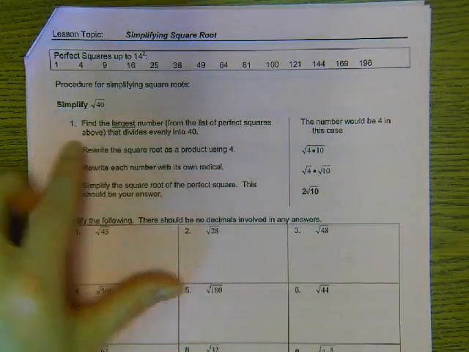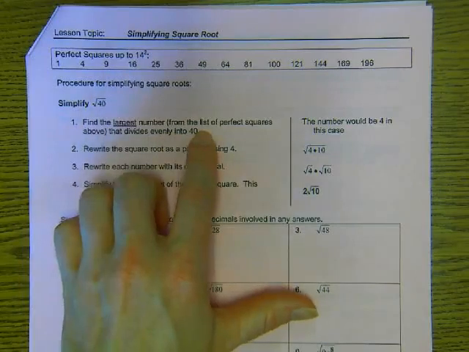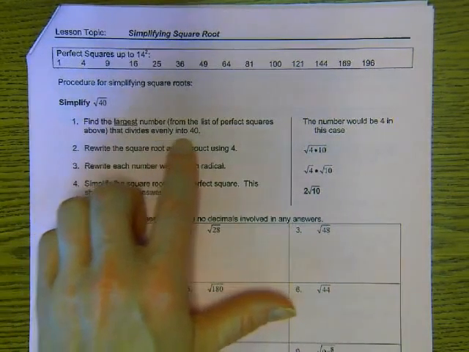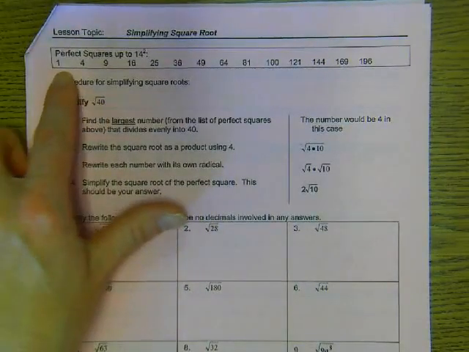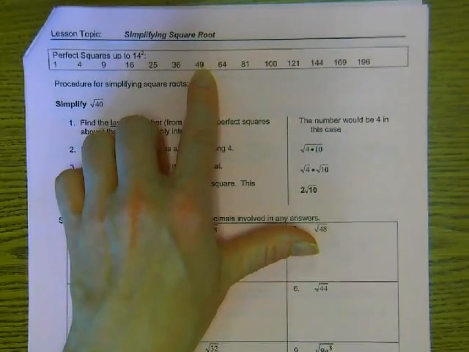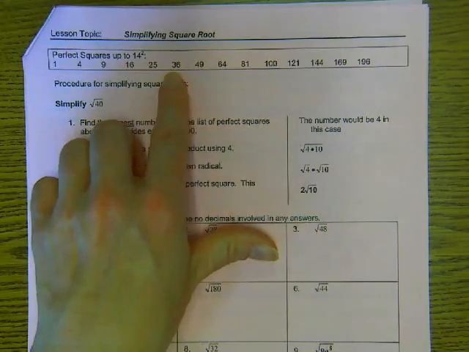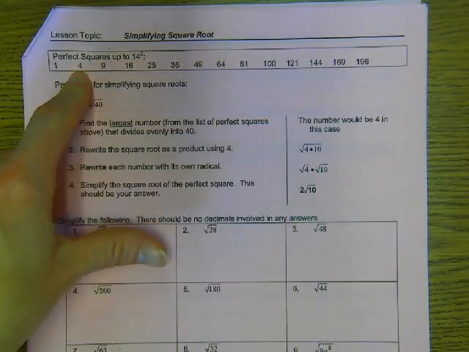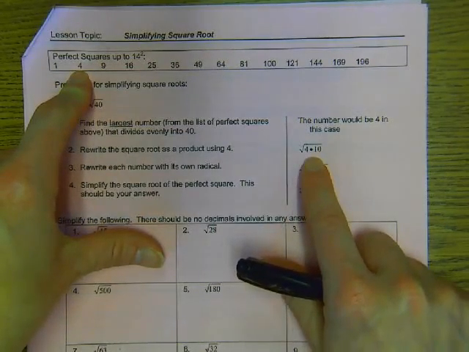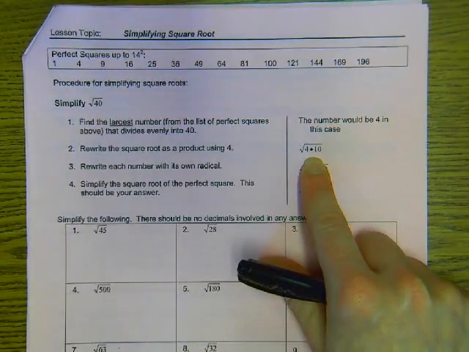And so what you're first going to do is find the largest number from the list of perfect squares that divides evenly into 40. And the largest number that does, if I'm looking through here, okay, well, first of all, I can't even start there, right? Because 40 is smaller than that. The first one that does is 4. So what I did is I rewrote 40 as 4 times 10. Does that make sense so far? Do you agree 40 is 4 times 10?